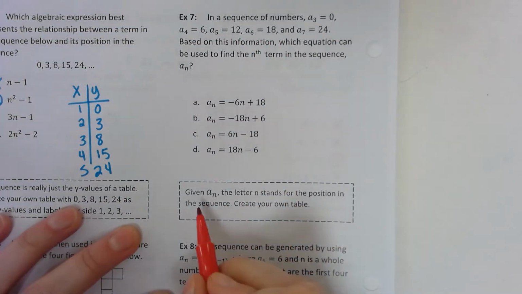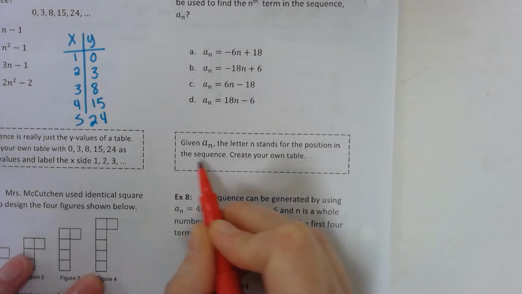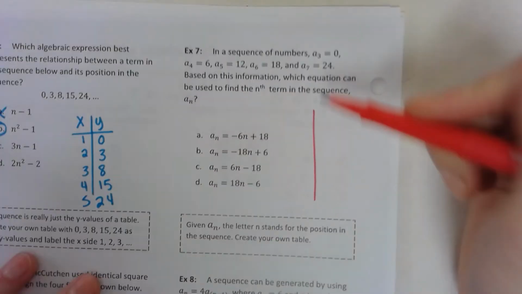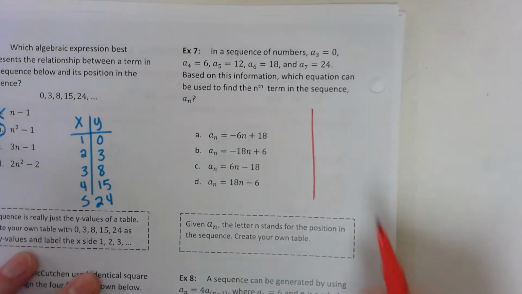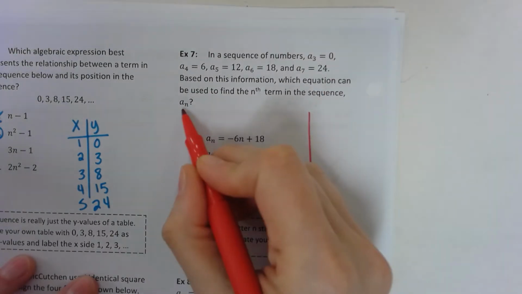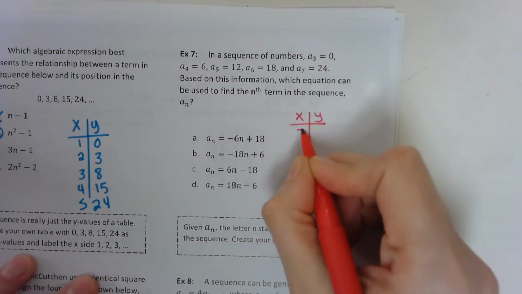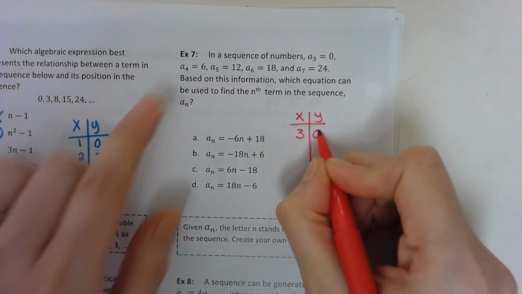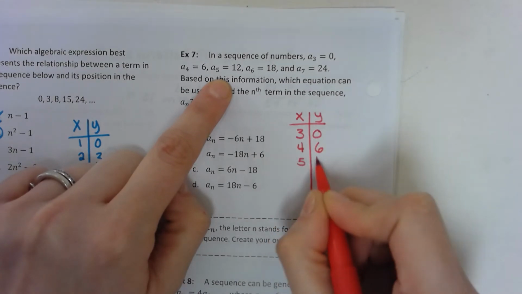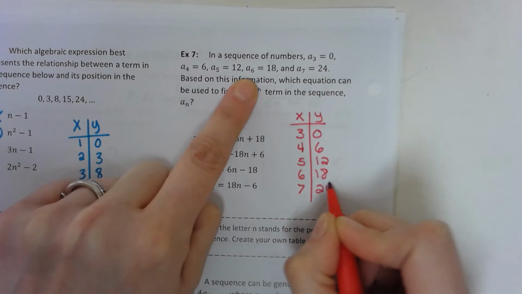So basically, what can we use to represent the numbers in our sequence? Now it says, when they're giving you a to the n, the letter n stands for the position in the sequence. So this is basically us creating our own table again. But instead of numbering 1, 2, 3, 4, 5, I'm going to look at the little number that they have right here. The n number, a sub n, like that, that is your x values. So it's 3, my y value would be 0. If I plug this one in, I've got 4, 6, 5, 12, 6, 18, and 7, 24.